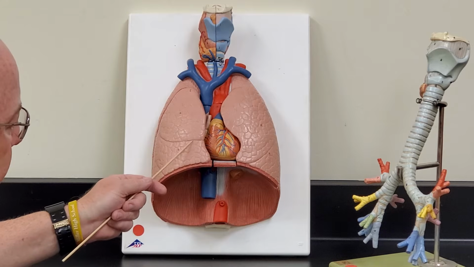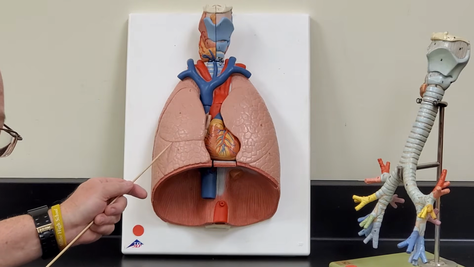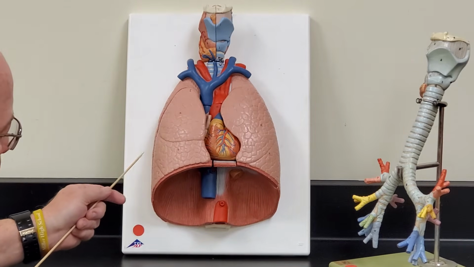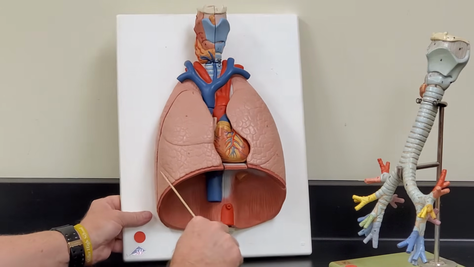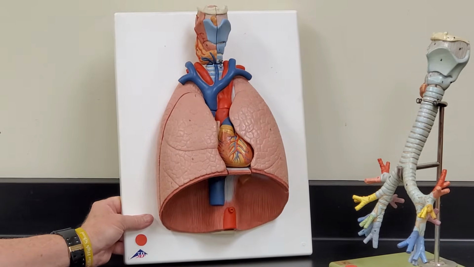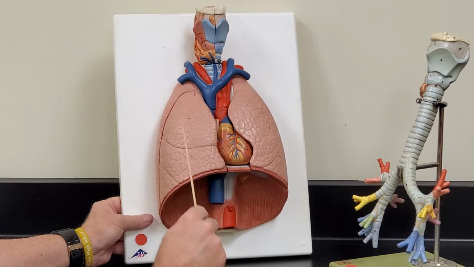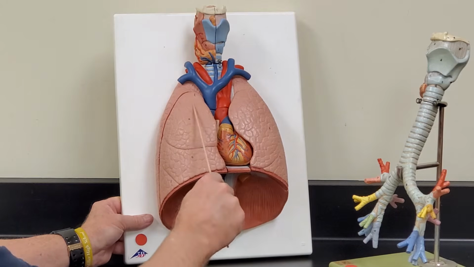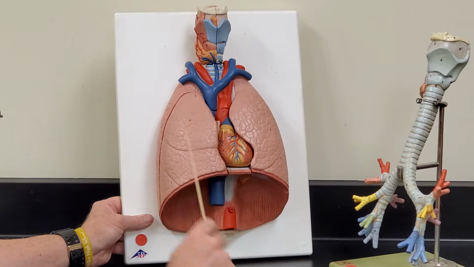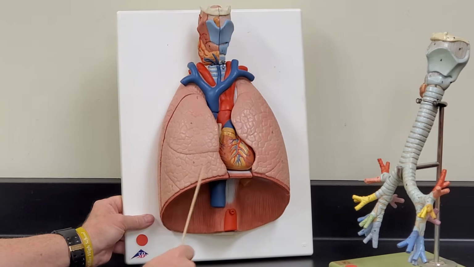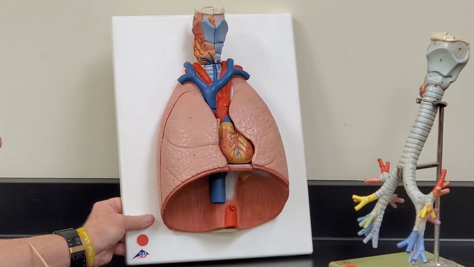The line running here is called the horizontal fissure because it runs horizontally across. This line here that runs at an angle is called the oblique fissure. That divides the right lung into a superior lobe, a middle lobe, not medial, medial means closer to the midline, but a middle lobe and an inferior lobe.